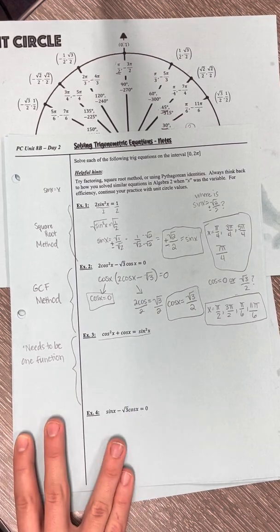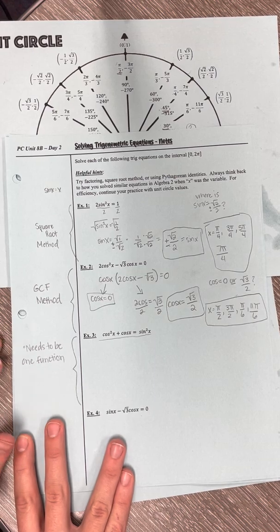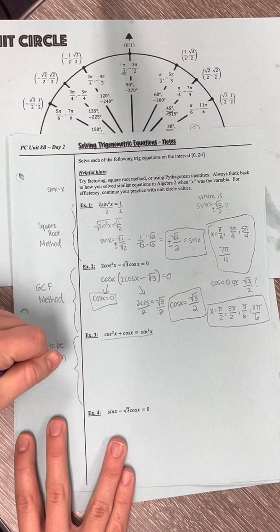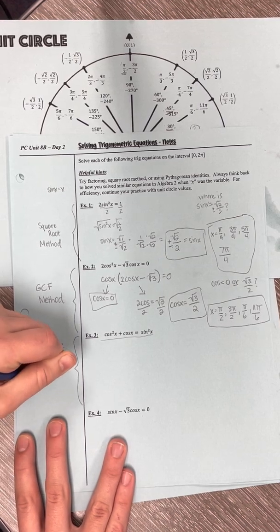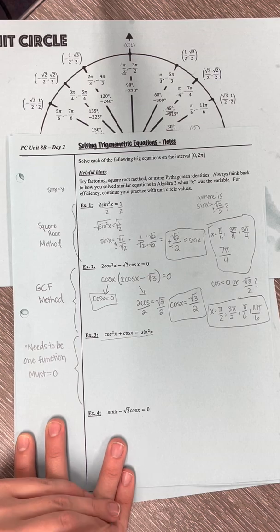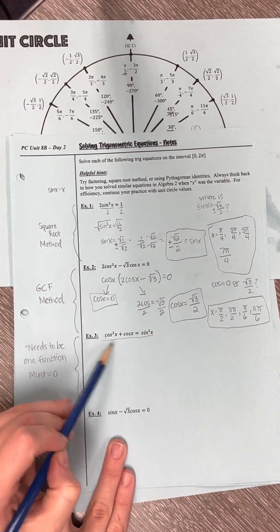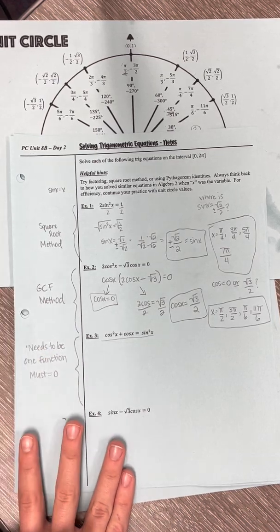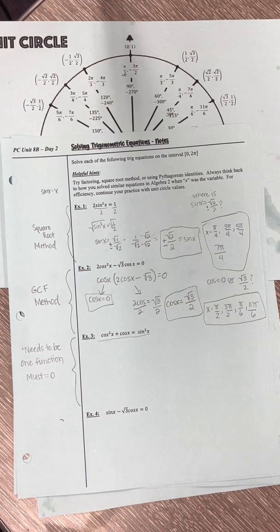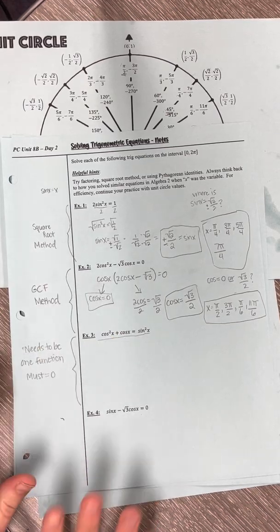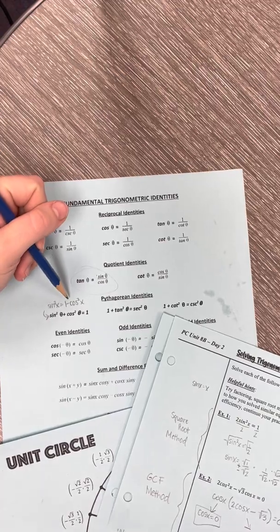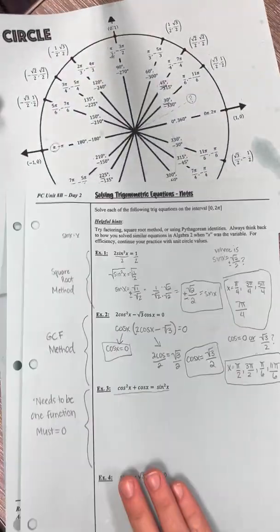We're going to use our Pythagorean identities for that. I have those underneath to look at. So it all needs to be one function. It must equal 0. Whatever we convert it to, we're going to have to move it all over and set it equal to 0. And then eventually we'll probably have to do some factoring. So first things first, let's figure out what we're going to change sine squared x to. Sine squared x is going to be equal to 1 minus cosine squared x. So that's what we're going to end up changing it to.